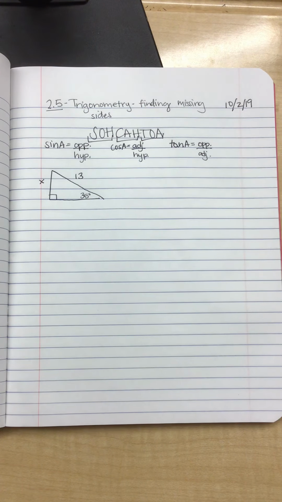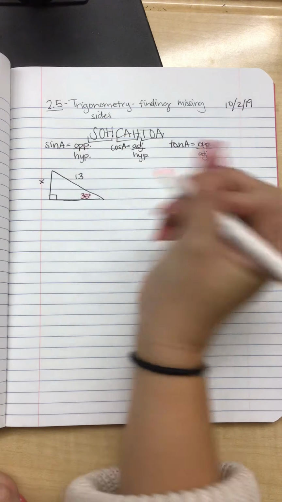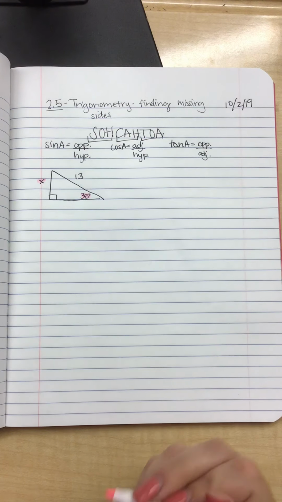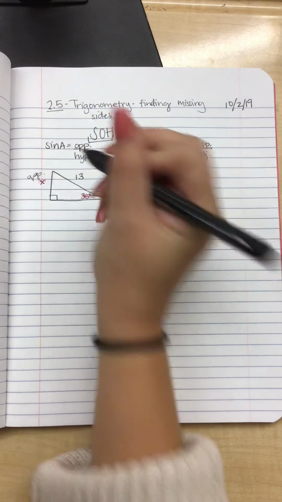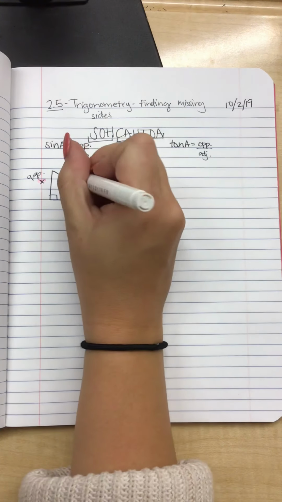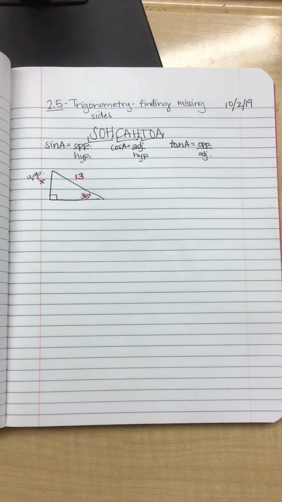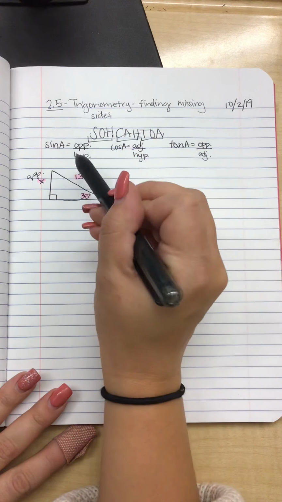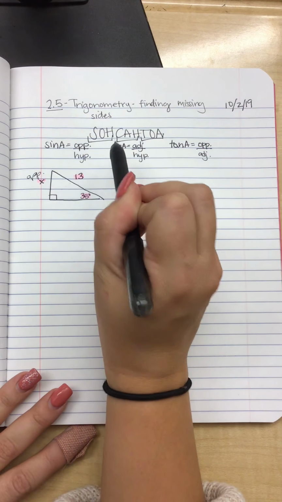So the most important part is identifying what you have. So you have this angle 35 here, and x is opposite of it. Opposite. And 13 is the hypotenuse. You can tell it's a hypotenuse because it's across from the 90-degree angle. The hypotenuse always remains a hypotenuse no matter what your reference angle is. So you have an opposite and a hypotenuse. So the only one of our 3 trig ratios that has opposite and hypotenuse is sine. Sine is opposite over hypotenuse.